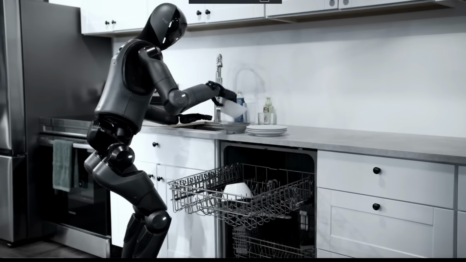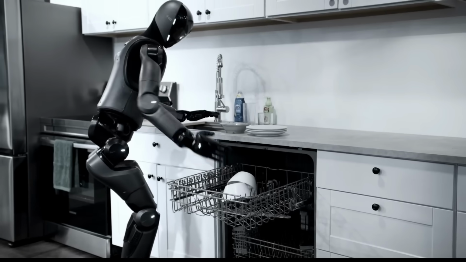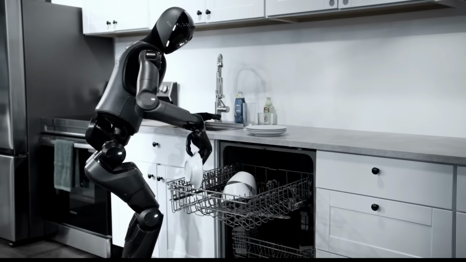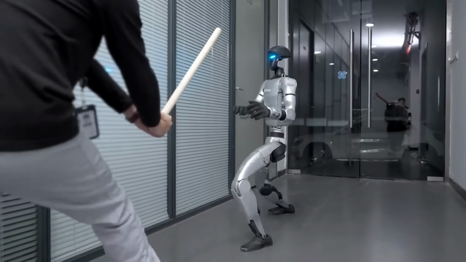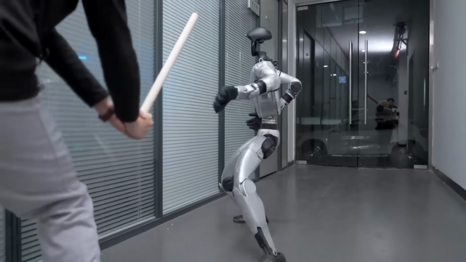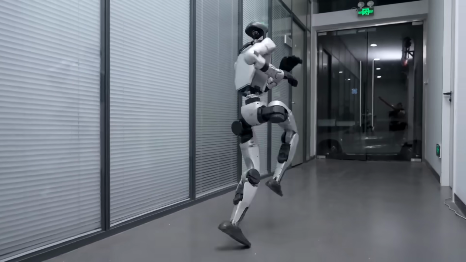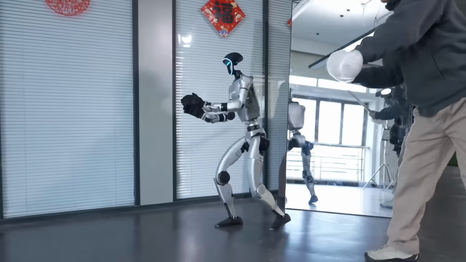In humanoid robot news, we have a new demo of the Figure 02 robot doing the dishes. Now, in the past, I featured a ton of pretty impressive humanoid robot demos, such as the Unitree doing kung fu or dancing like this.